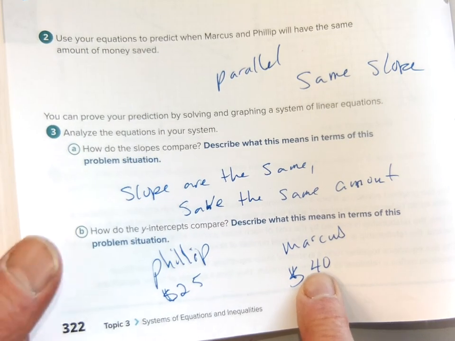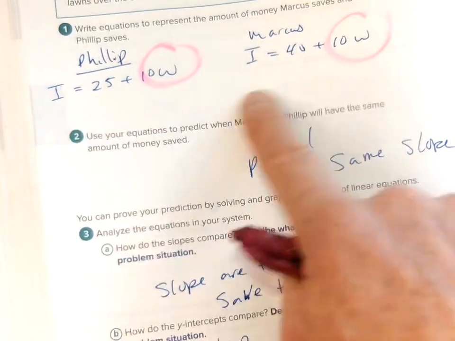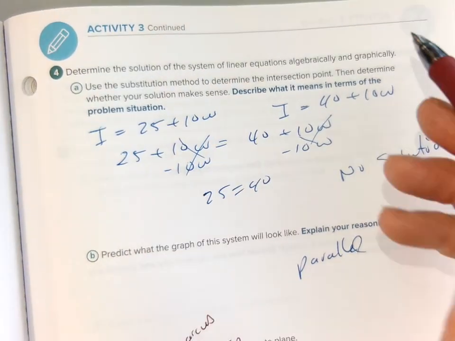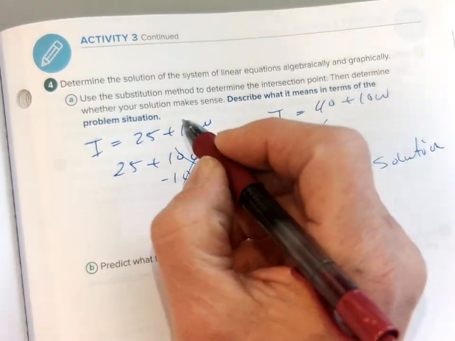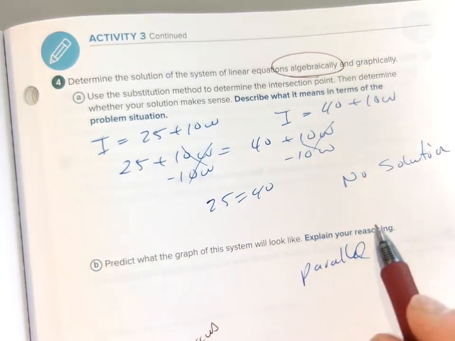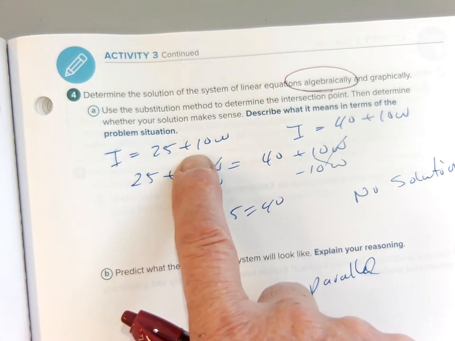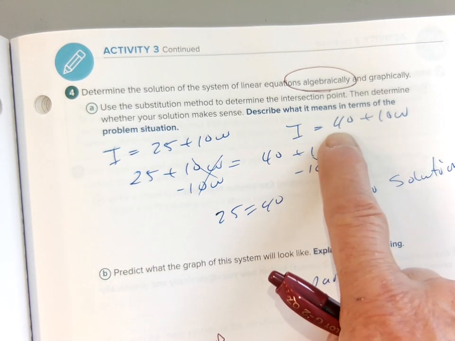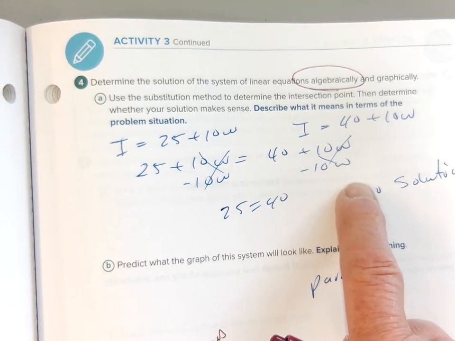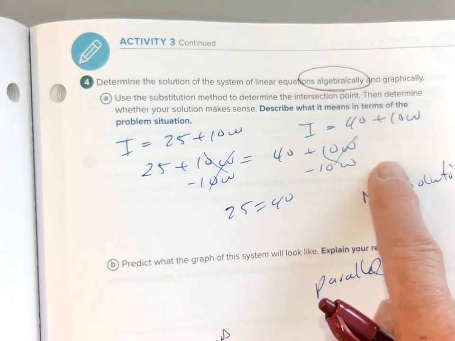How does that look graphically? Well, first let's solve it, okay? Now, we take these equations, and we want to solve them because we want to determine the solution algebraically. So by substitution, I'm going to set them equal. I equals 25 plus 10W is equal to I equals 40 plus 10W. Since they both equal I, they equal each other. And I solved this, okay? So I wrote 25 plus 10W equals 40 plus 10W, and I solved it.